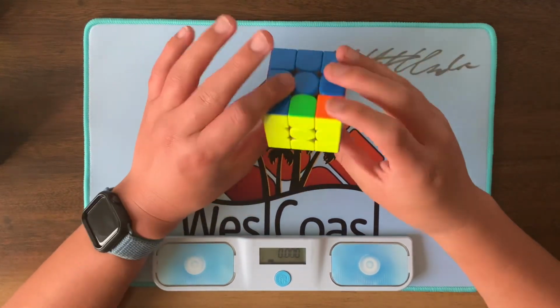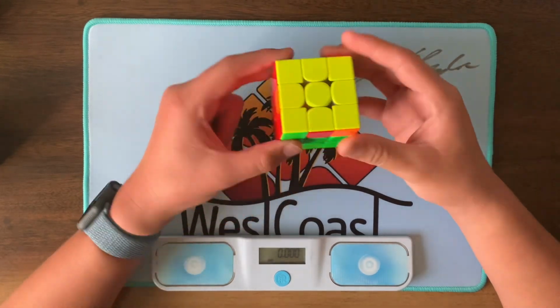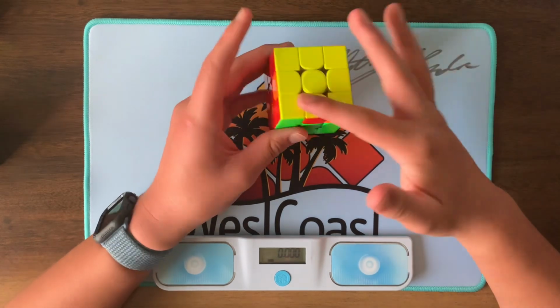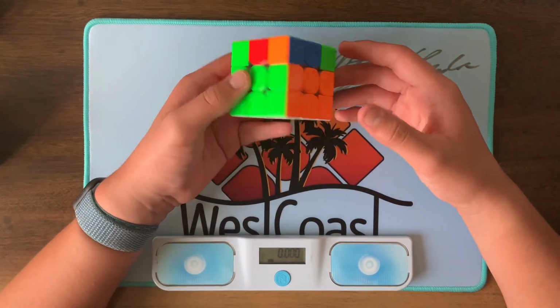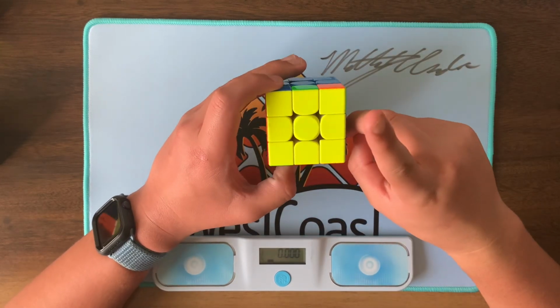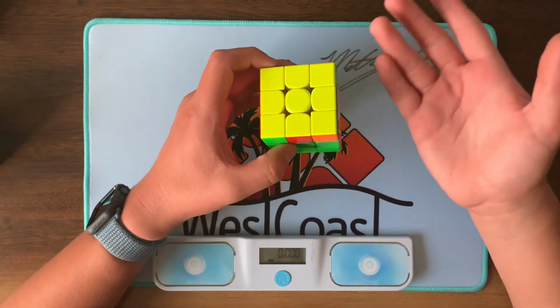And you always want to look for headlights first if you're doing two-look PLL. If you're doing full PLL, then you should just know the case. And in this video, I will be teaching you how to do one algorithm, and then you'll do another algorithm to finish the cube.